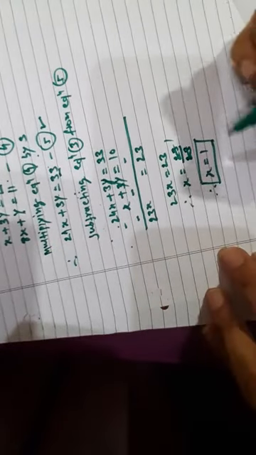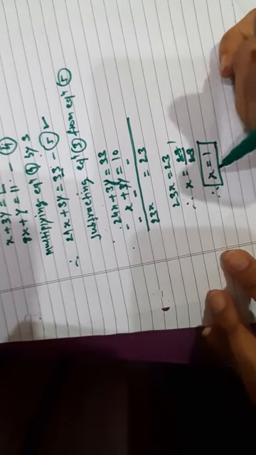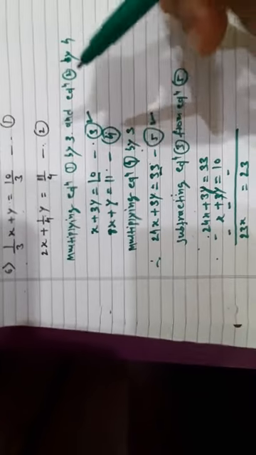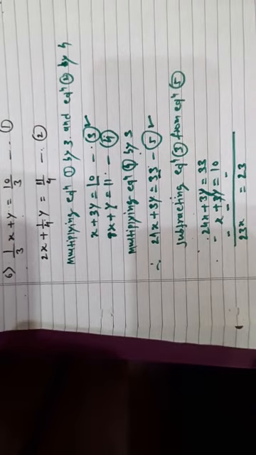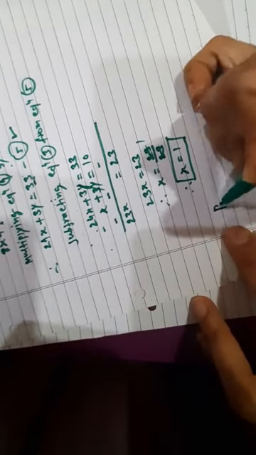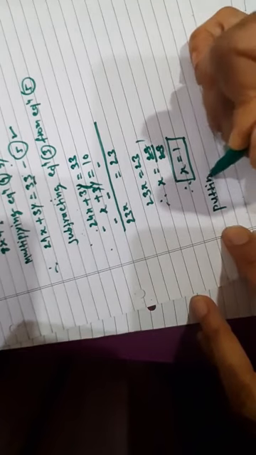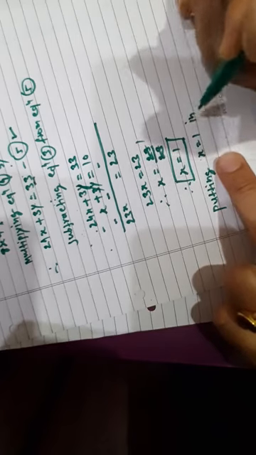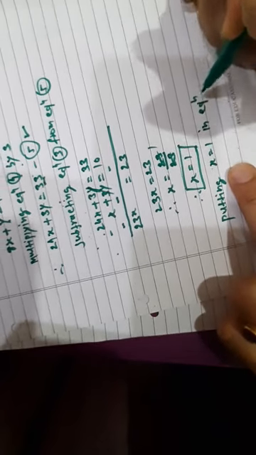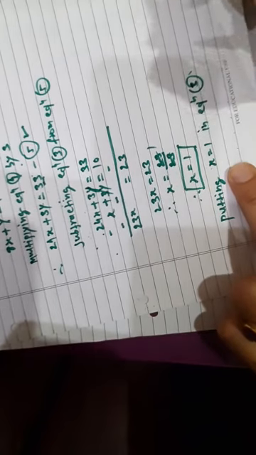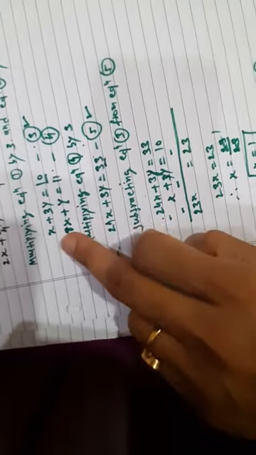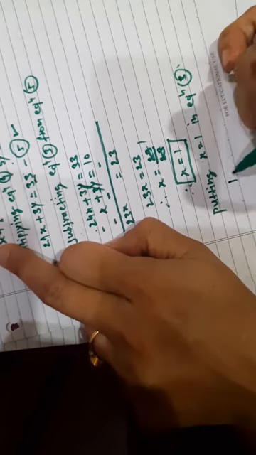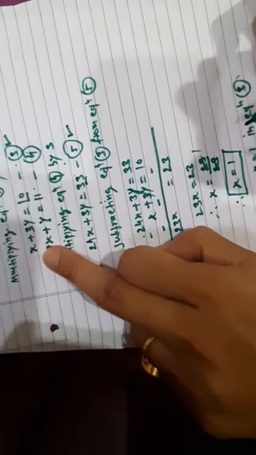Now by putting the value of the variable x, which is 1, in either equation number 3 or 4, we get the value of y. Therefore putting x equal to 1 in equation 3. So in equation 3, the value of x is 1, therefore 1 plus 3y is equal to 10.